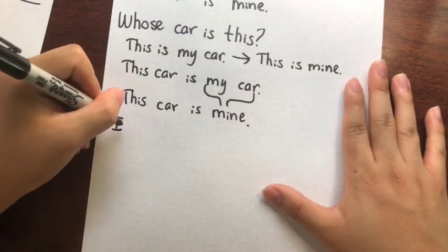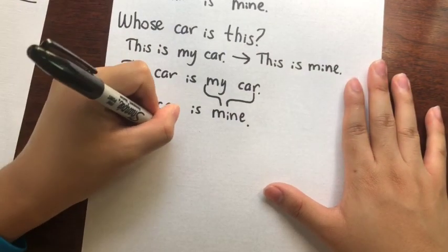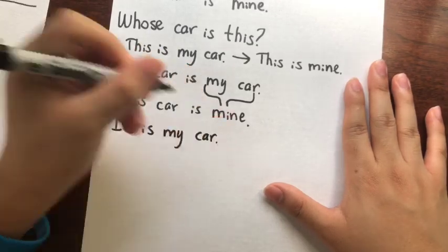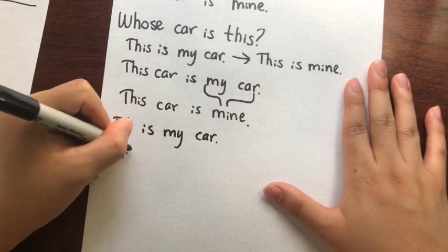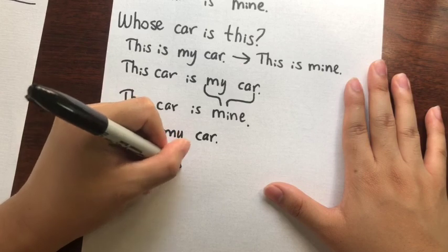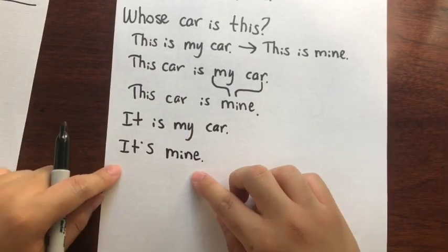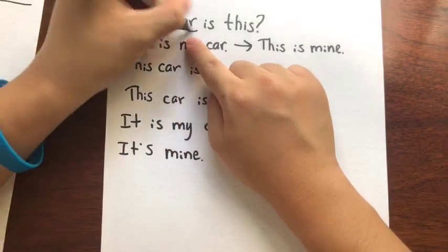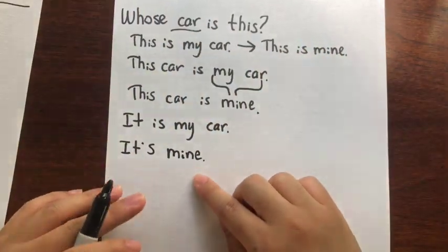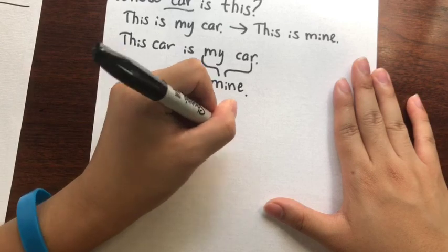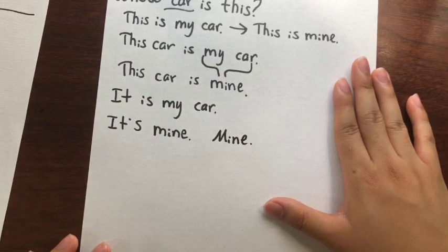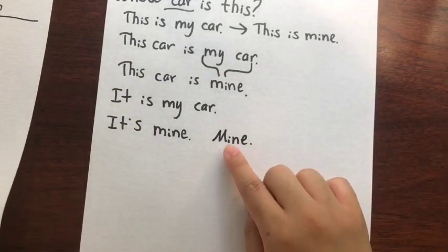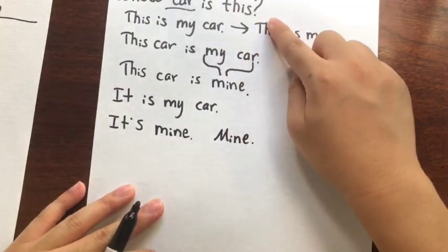We can also say it is my car, or it's mine. This is the most common answer to the question, whose car is this? It's mine. Or we can just say mine. Mine meaning my car. Whose car is this? It's mine.